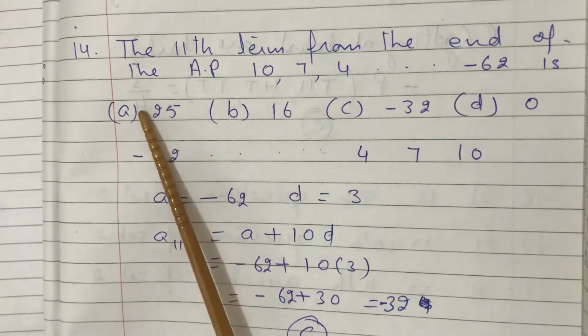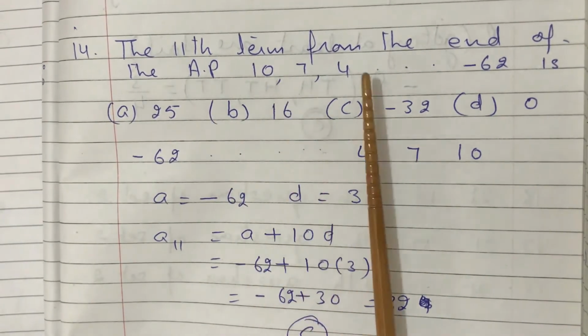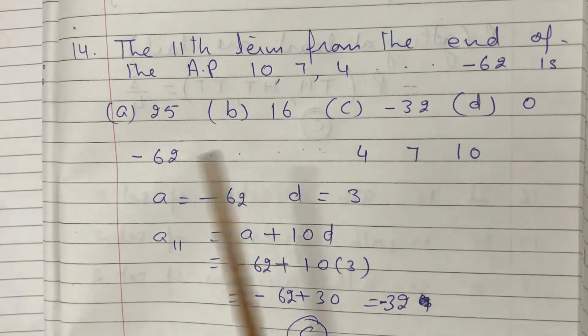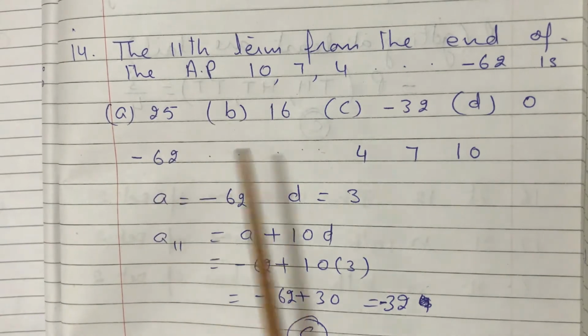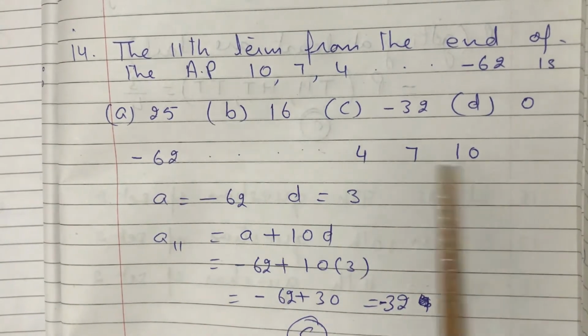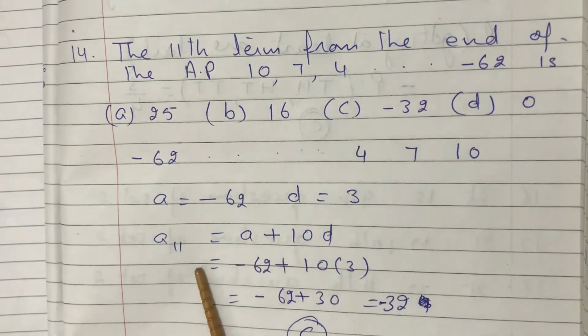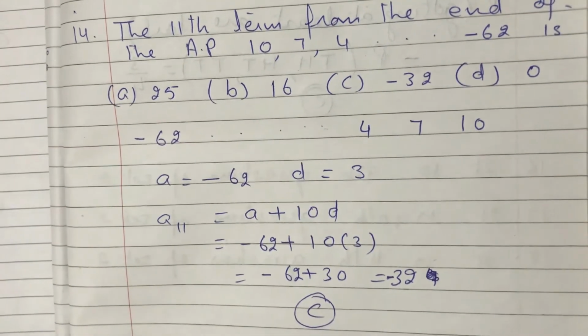Now the 14th question. The 11th term from the end of the AP 10, 7, 4 up to -62 is, there are 4 options. Now write in the reverse order, that is -62 onward, 4, 7, 10. Here a is equal to -62, d is 3, write a11. That will come out to be -32. So C is the option.